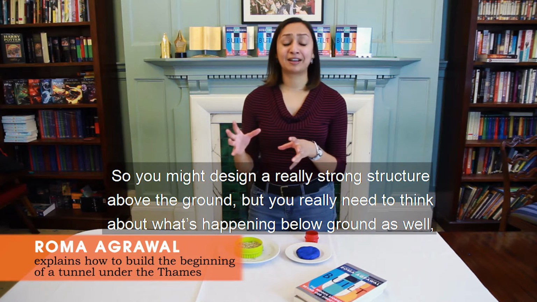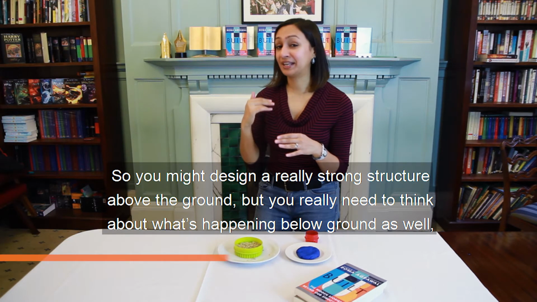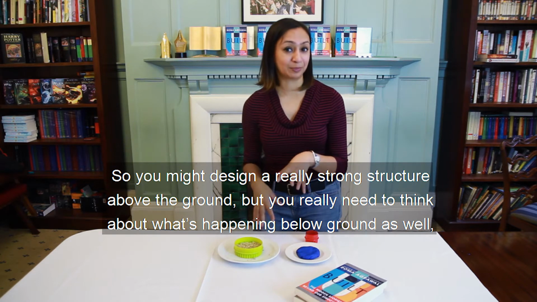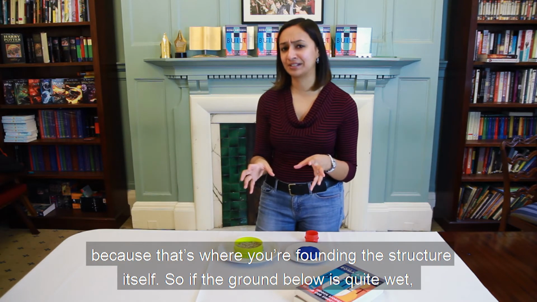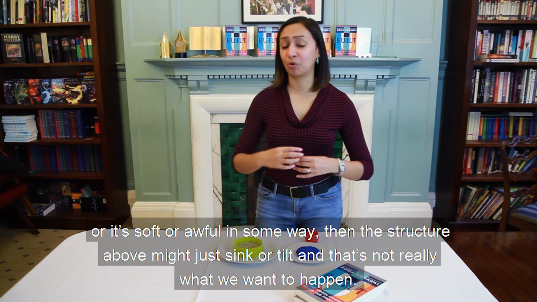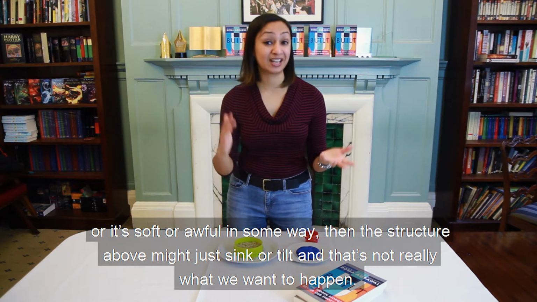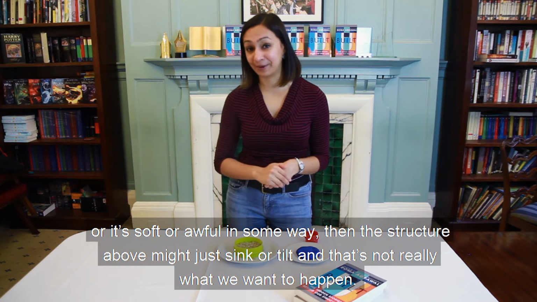So you might design a really strong structure above the ground, but you really need to think about what's happening below ground as well, because that's where you're founding the structure itself. So if the ground below is quite wet, or it's soft, or awful in some way, then the structure above might just sink or tilt, and that's not really what we want to happen.